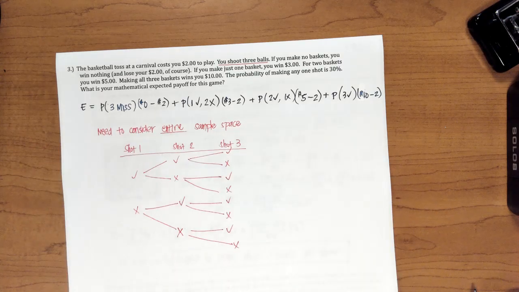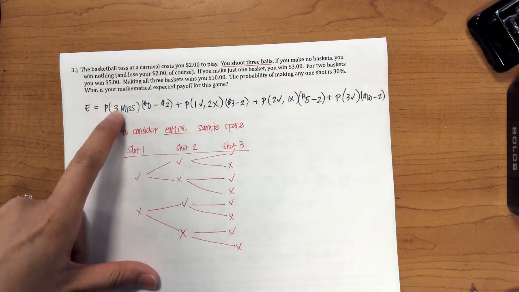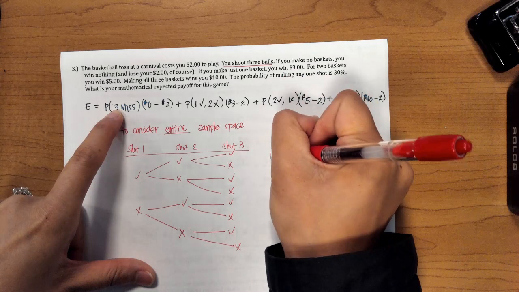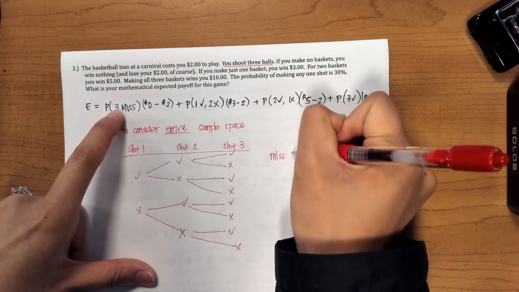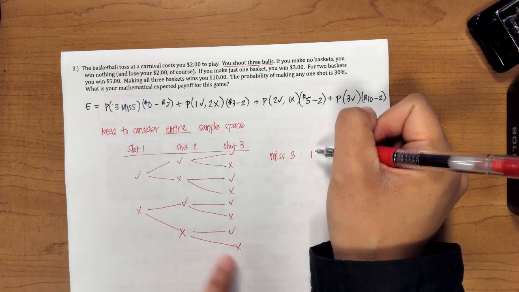So there are 6 different probable outcomes, right? So let's see, we'll go in this order. Ready? We could miss 3. There's only one way for this to happen, right? Right here, 1, 2, 3.